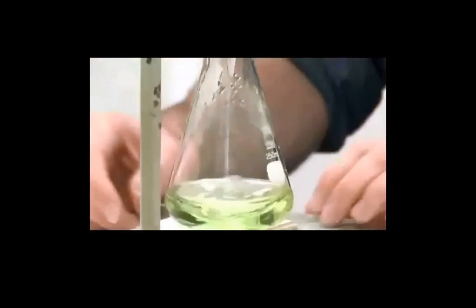So now he's just gone past the end point just to show clearly the yellow color. How to use this data to determine the concentration of the acid or the base is the subject of the next video, but I hope this one gives you a good idea of what to expect and what to do when you get to do your first titration.